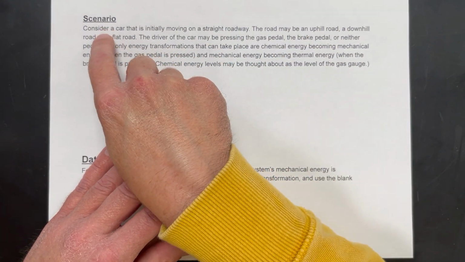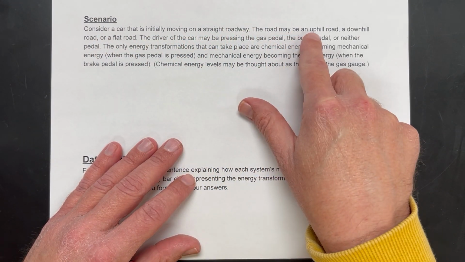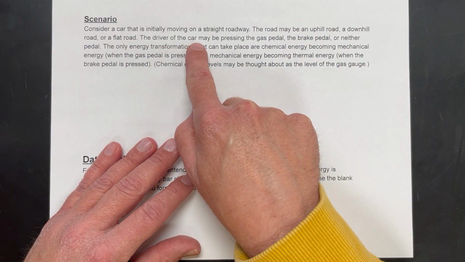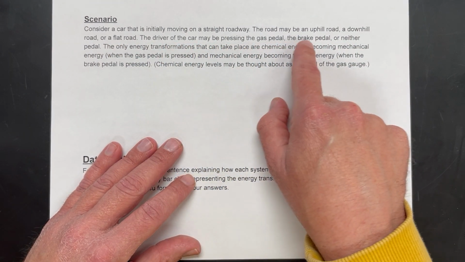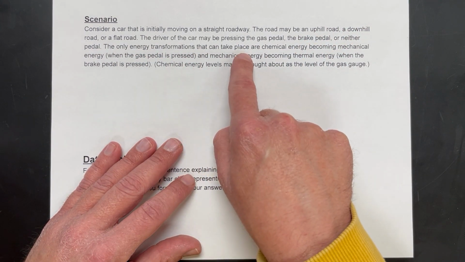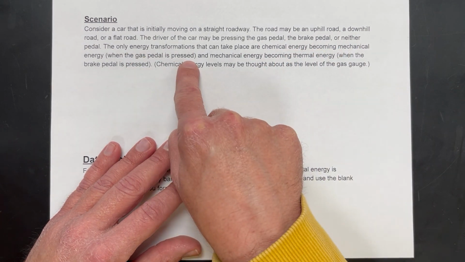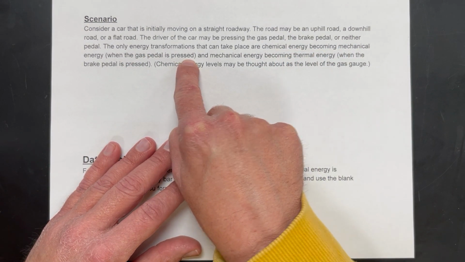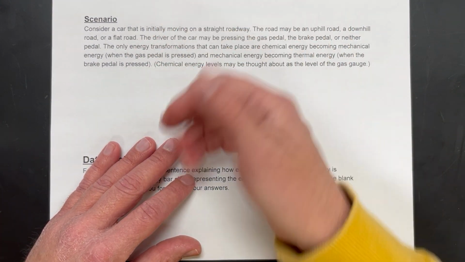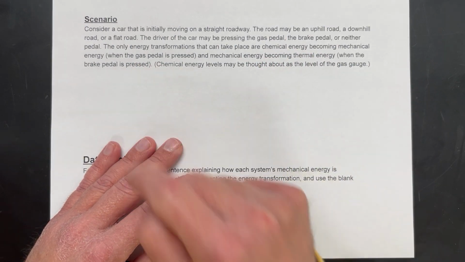So we got this scenario here. Consider a car that is initially moving on a straight roadway. The road may be an uphill road, a downhill road, or a flat road. The driver of the car may be pressing the gas pedal, the brake pedal, or neither pedal. The only energy transformations that can take place are chemical energy becoming mechanical energy when the gas pedal is pressed, so more specifically, chemical energy becoming kinetic energy initially, and the mechanical energy becoming thermal energy when the brake pedal is pressed.